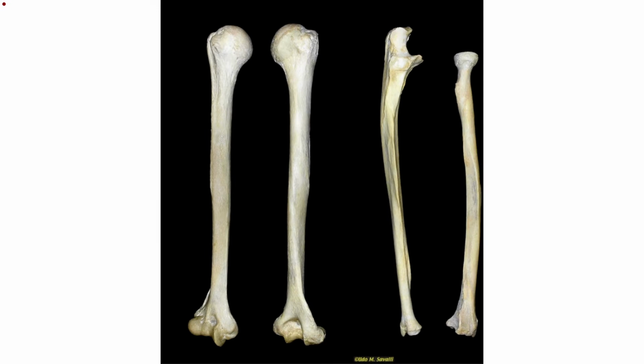Okay, what do you think these bones are? So if I were to point to anything on here, you should be able to identify them.